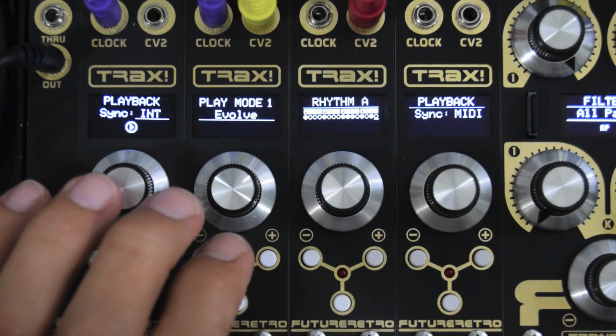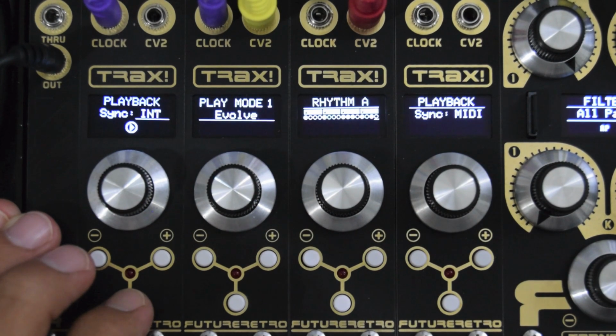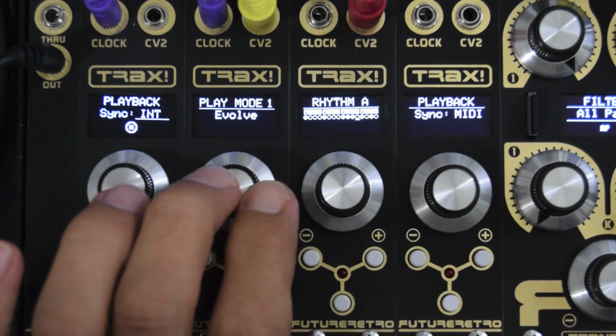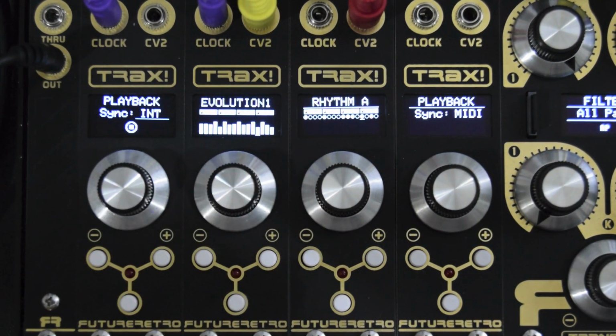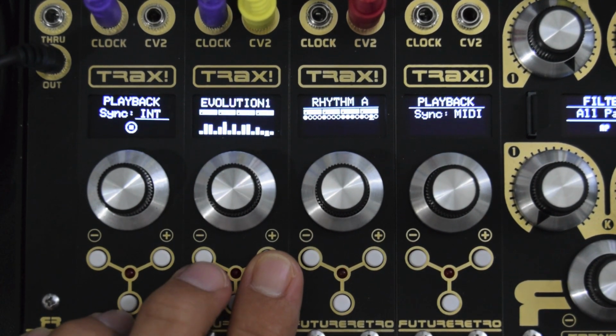Let's go ahead and check out the evolve modes. Again, when we enter the evolve mode, pattern A will be loaded into our temporary memory buffer. And our next menu will show us these evolutions. Here's pattern A playing. We can advance to pattern B. And let's see what our new evolution outcomes are like.